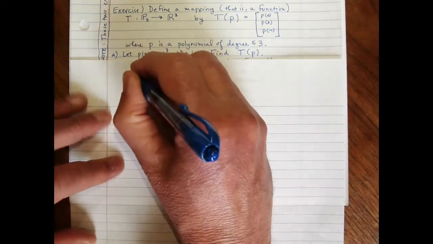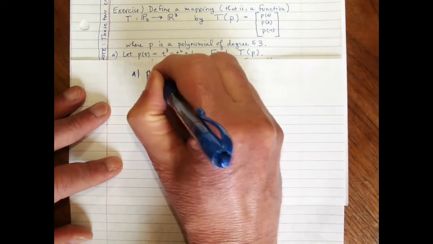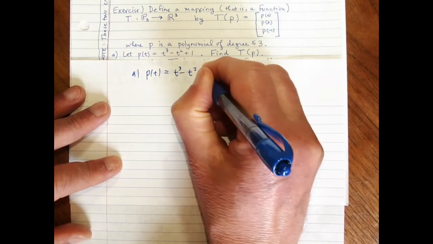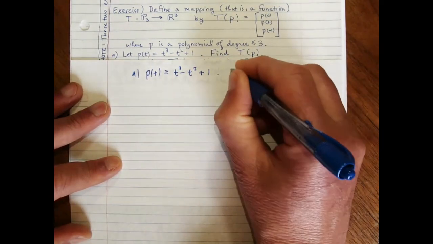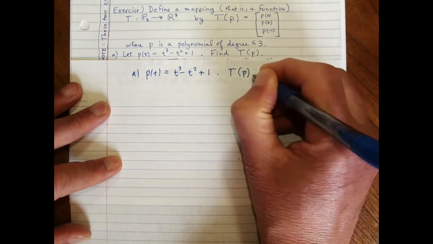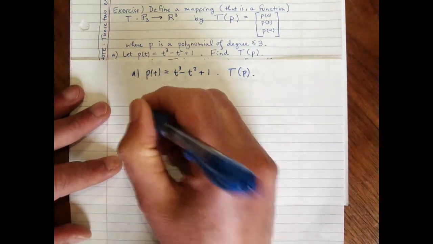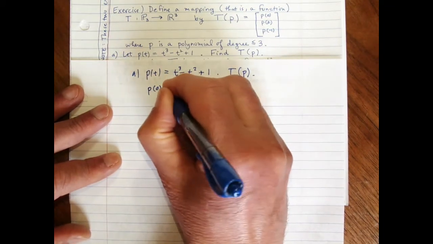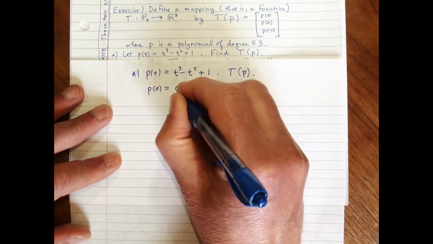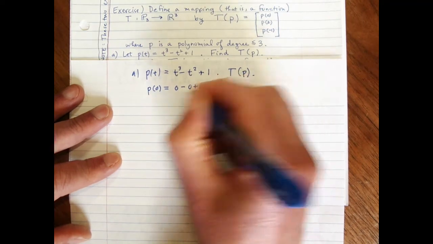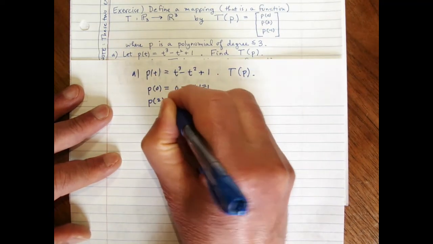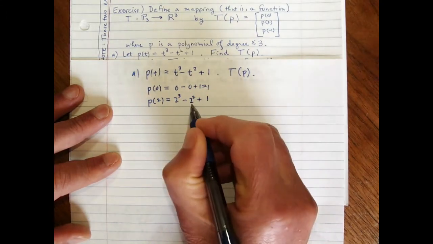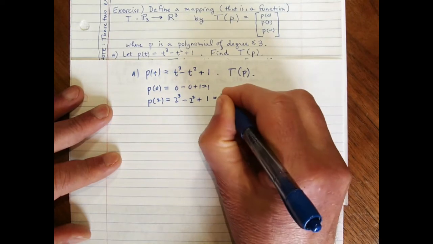Let p of t equal t cubed minus t squared plus 1. Find the value of T of p, the transformation applied to p. Well, we need to figure out what p of 0 is. P of 0 is 0 minus 0 plus 1, which is 1. P of 2 is going to be 2 cubed minus 2 squared plus 1. That's 8 minus 4 is 4, plus 1 is 5.